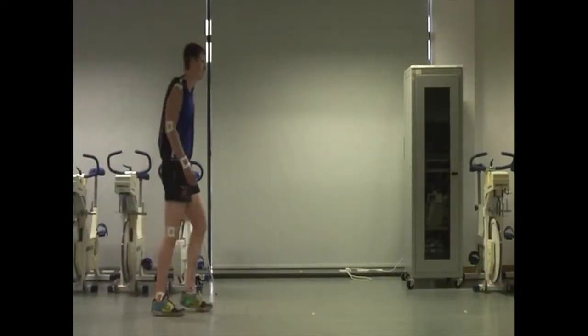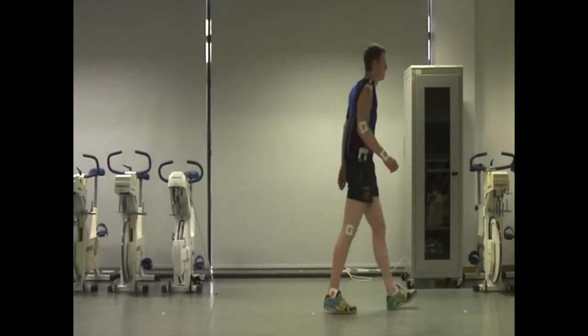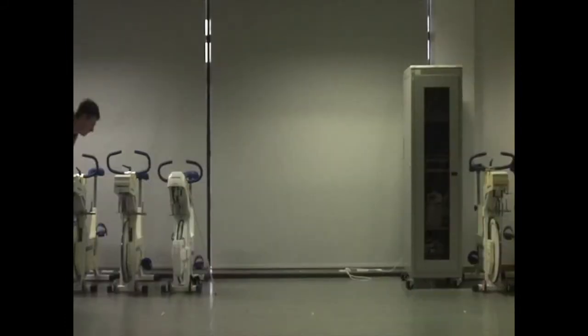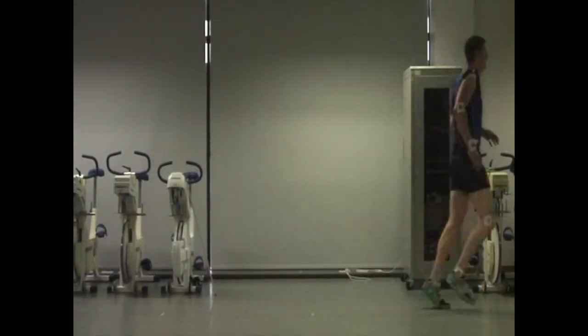After this, we filmed the performer walking and running across the camera's field of view several times so that we could get the best possible footage.